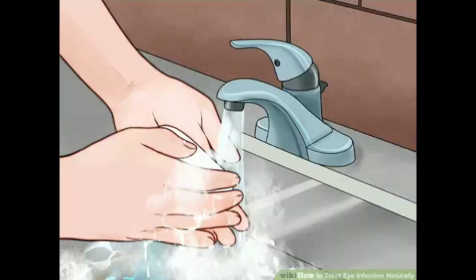Practice good hygiene. Anyone can get pink eye at any stage in life. It's nothing to be embarrassed about. The most important thing is preventing its spread, and preventing it from happening again.